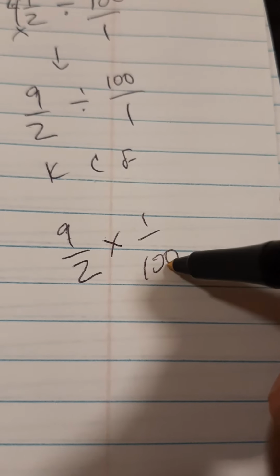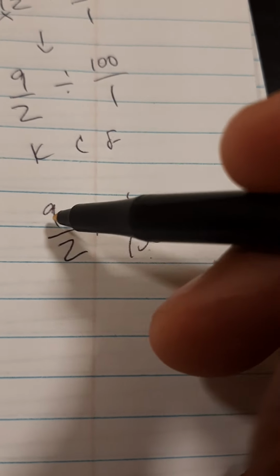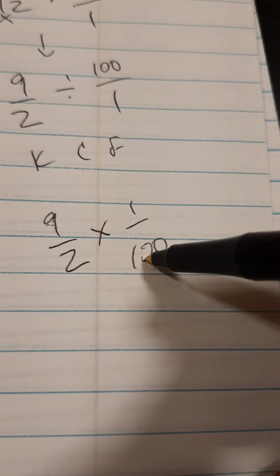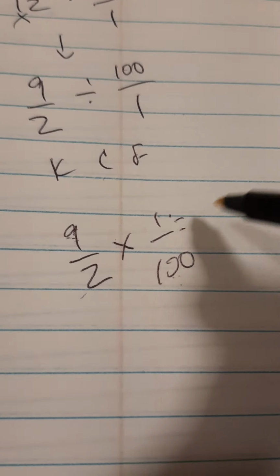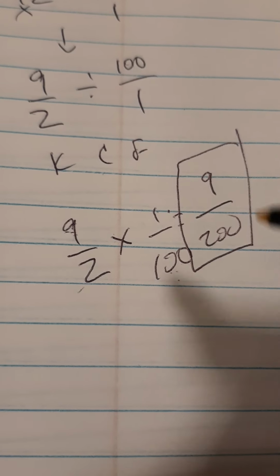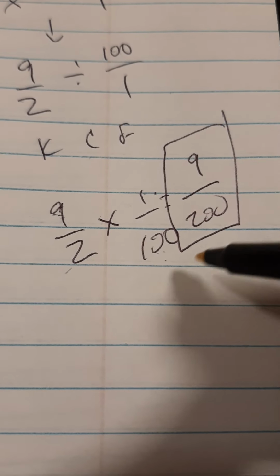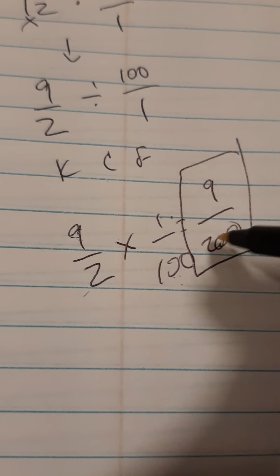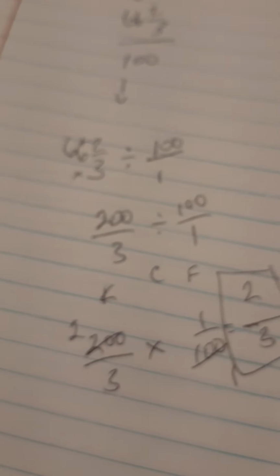Can we do any cross-reducing here? There is no number that you can use to do 9 and 100. It's impossible. And nothing you can do with 1 and 2. So we're just going to respect the line, multiply straight across, and our answer is 9 over 200, because 9 times 1 is 9, and 2 times 100 is 200. So there you have it. The steps to doing the 2 different kinds of problems.